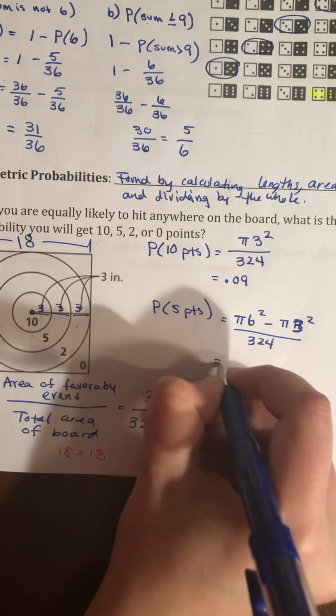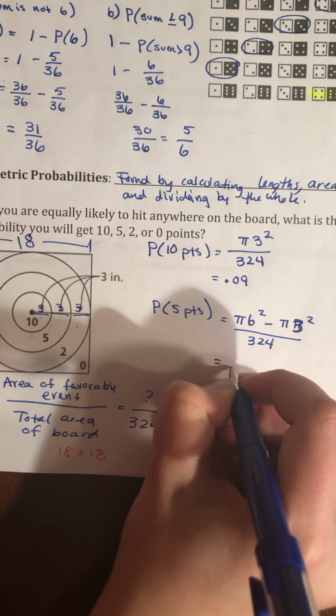Put that in our calculator, we get 81 pi minus 36 pi over 324. You're going to end up with 0.44. So it's about a 50% chance that you're going to get 5 points.